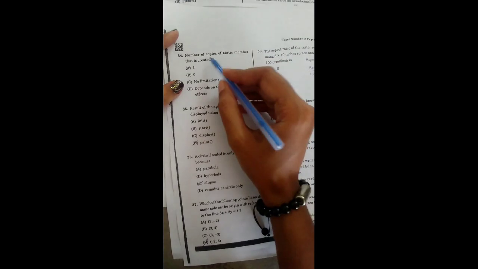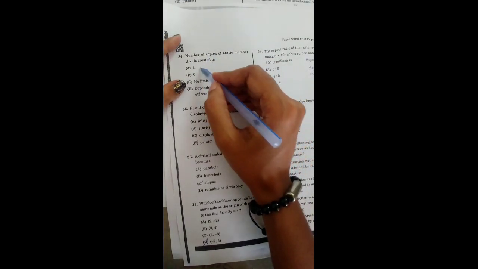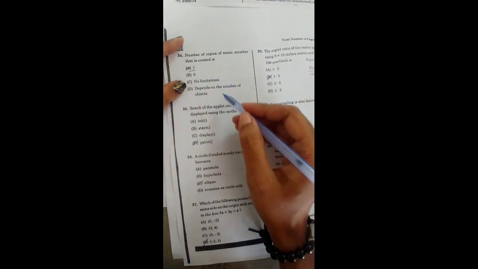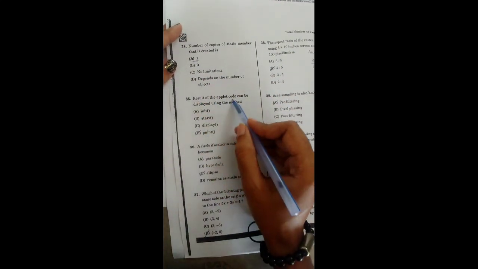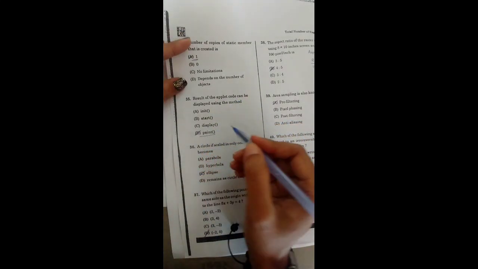Next, moving to the 34th question, the number of copies of a static member that is created is, usually there will be only one copy, so the answer is option A. The result of applet code can be displayed using which method? That is the paint method. Option D is the right answer.